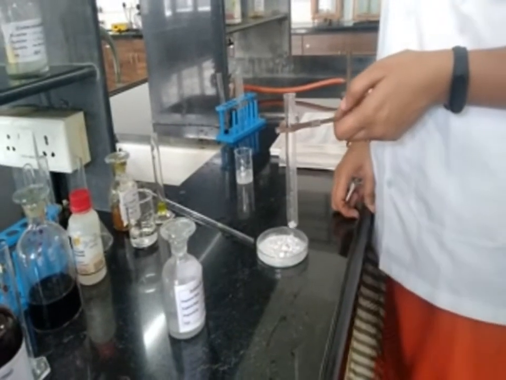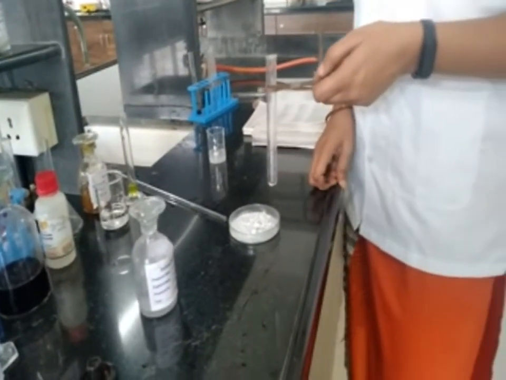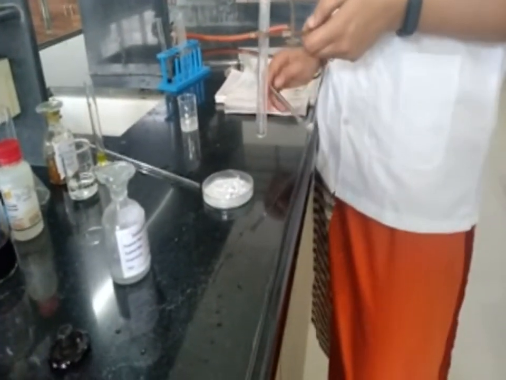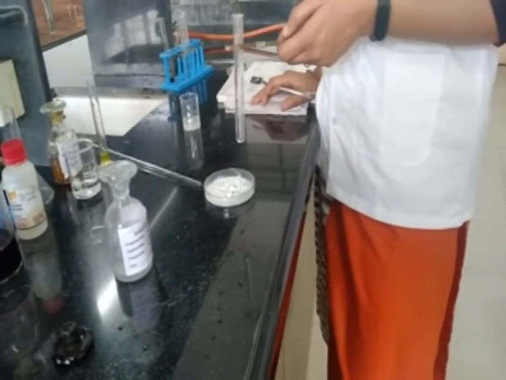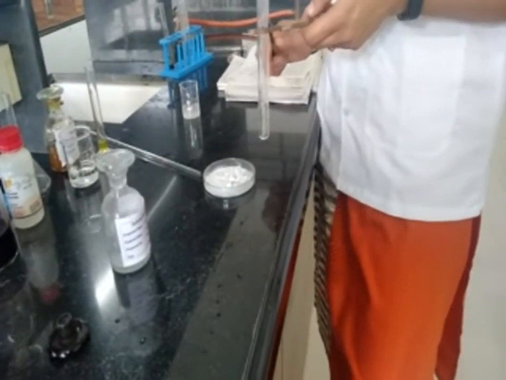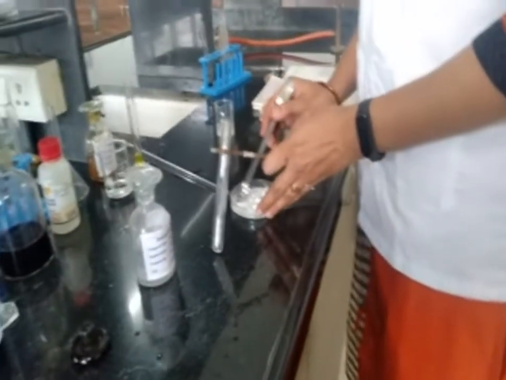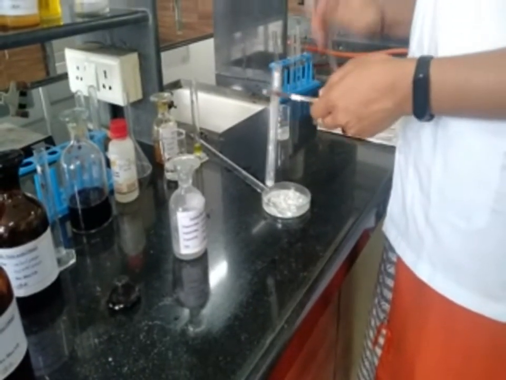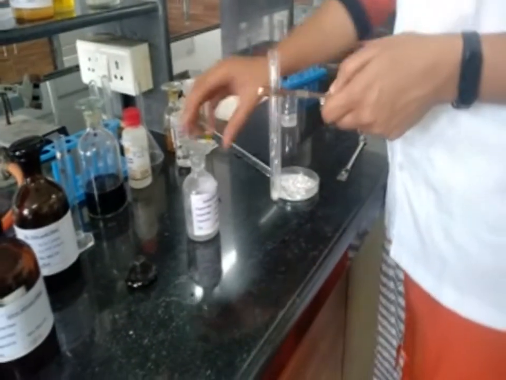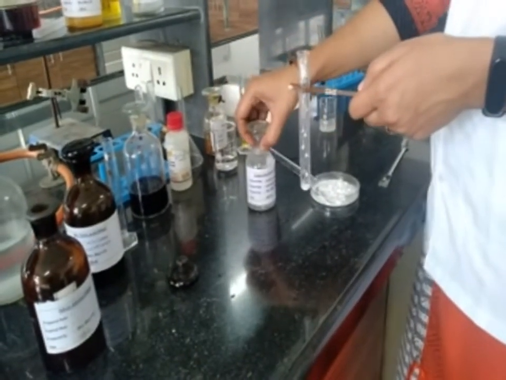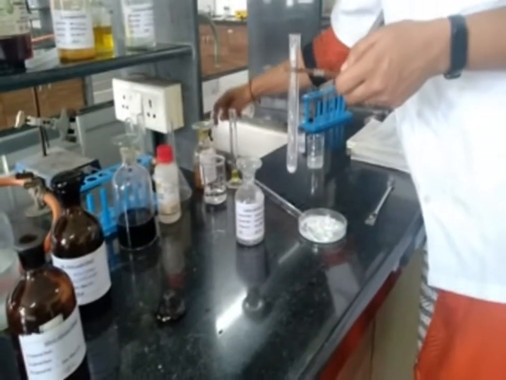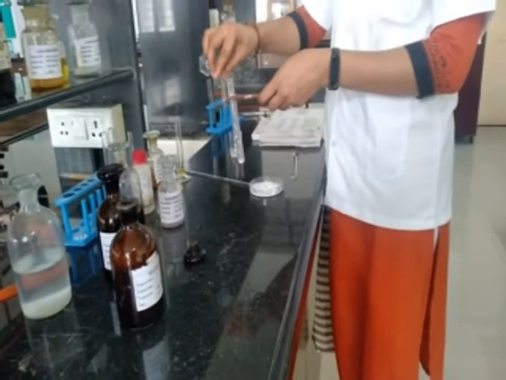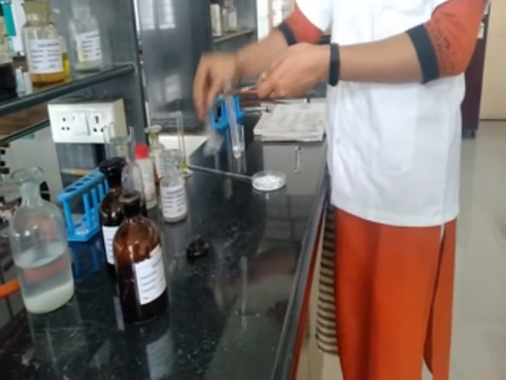Let's move towards determination of functional group. Now our compound contains carbon, hydrogen and oxygen elements, therefore go through the carboxylic acid test. First, the sodium bicarbonate test. For that we have to take 0.2 gram of sample and add 2 to 3 ml of saturated sodium bicarbonate solution into a test tube containing our compound.